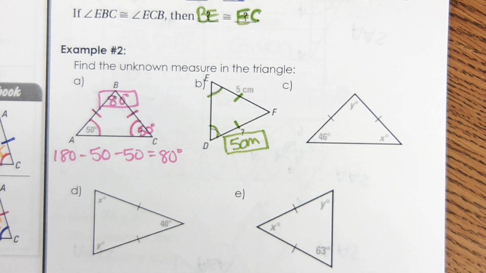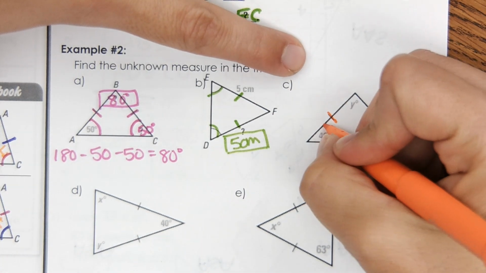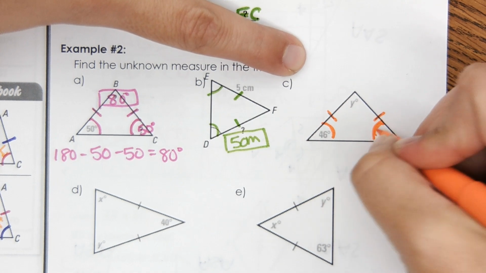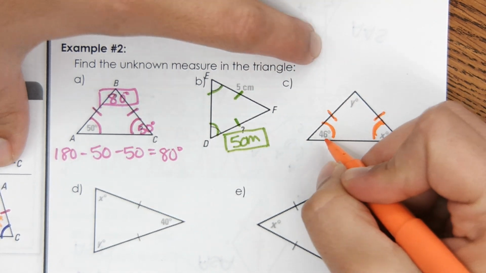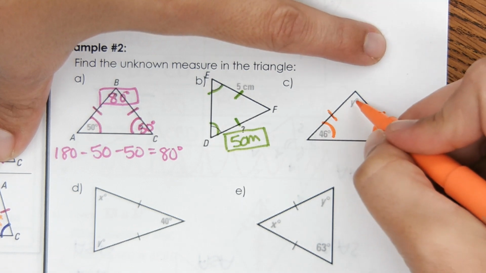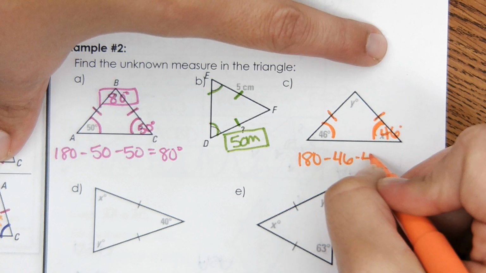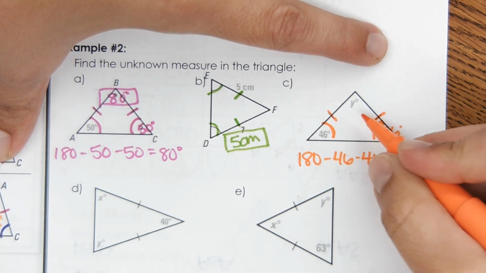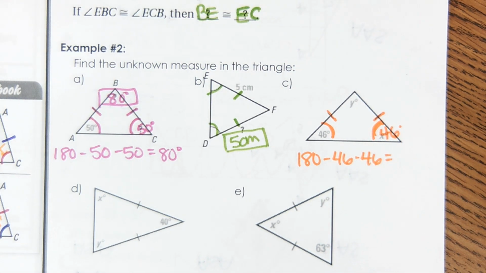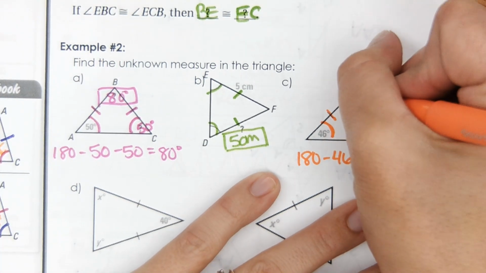Then for the next example, it shows these two sides the same, so therefore these base angles would be the same measure. If this is 46 degrees, then this is 46 degrees. And then to find the vertex angle, we're going to subtract 46 and 46 from 180 to get the missing angle, and that would be 88 degrees left over, so that would be our vertex angle here.